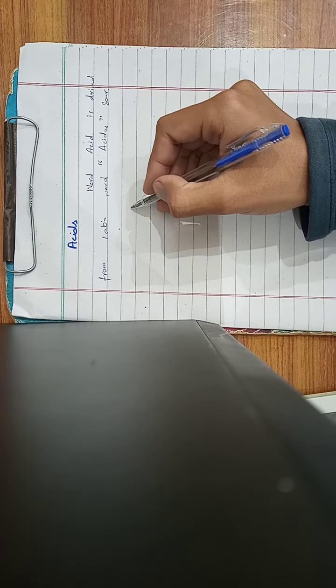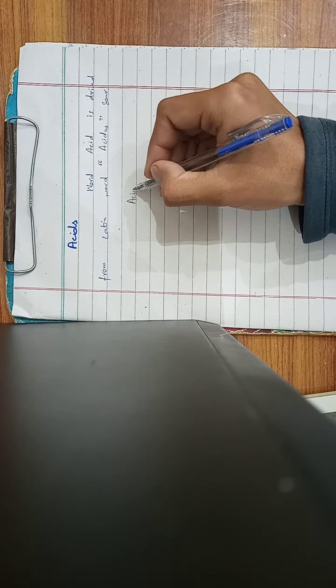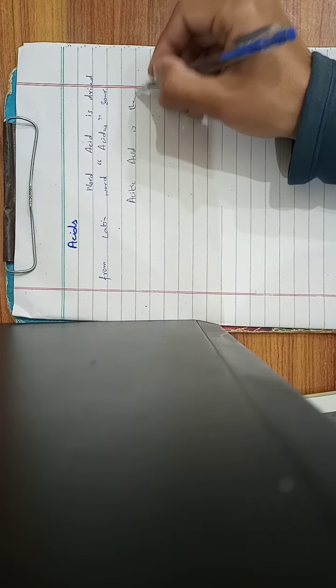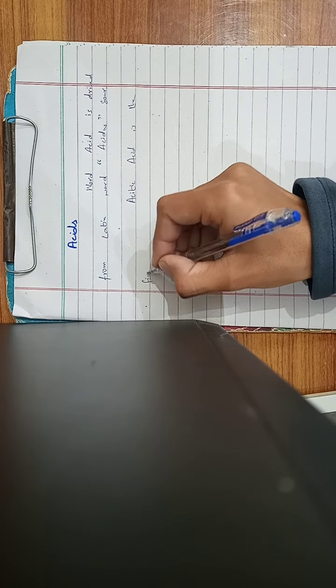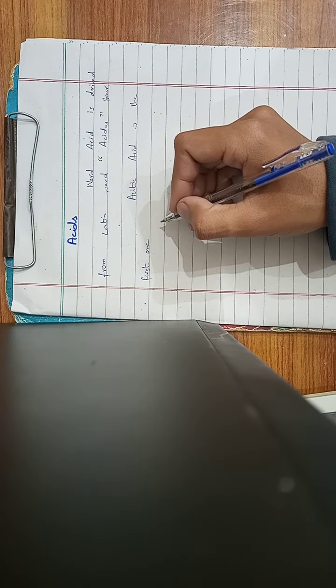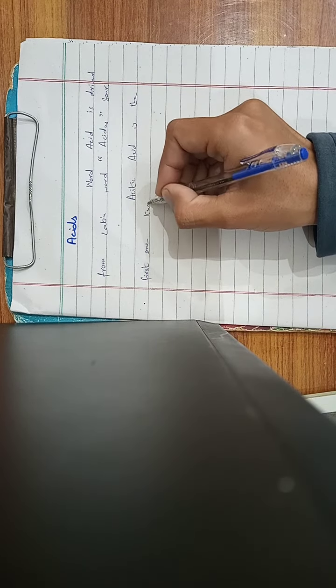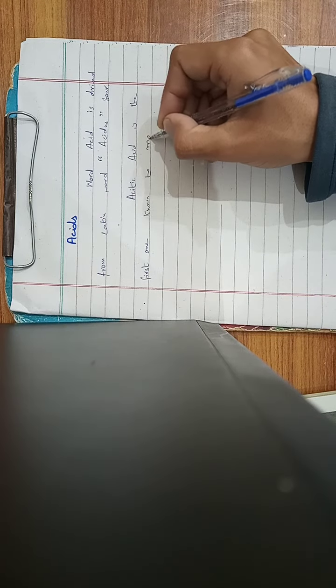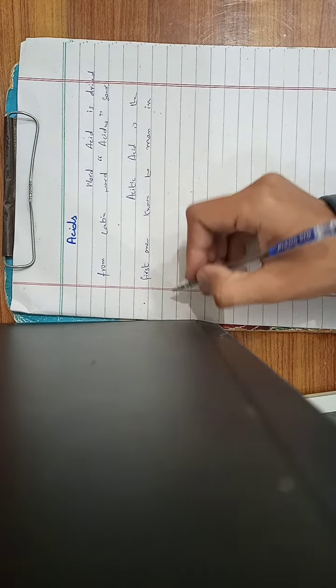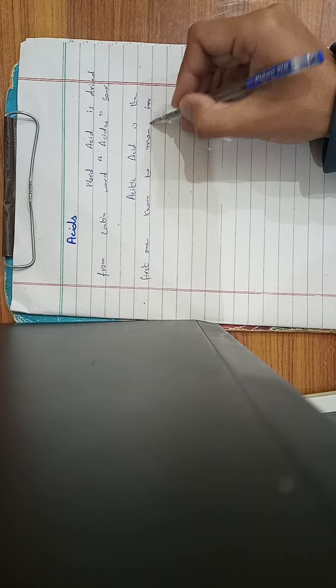The first acid we found is acetic acid, the first one known to man. So this is the basic definition and the background of acids.